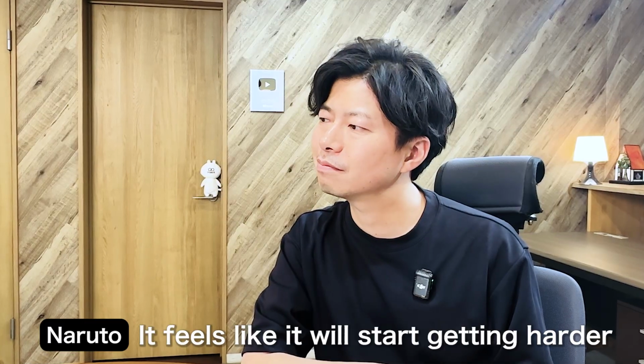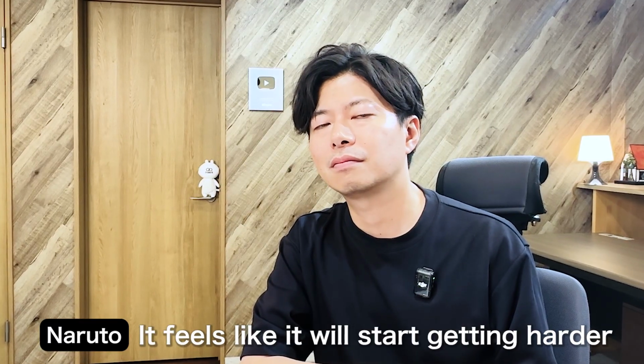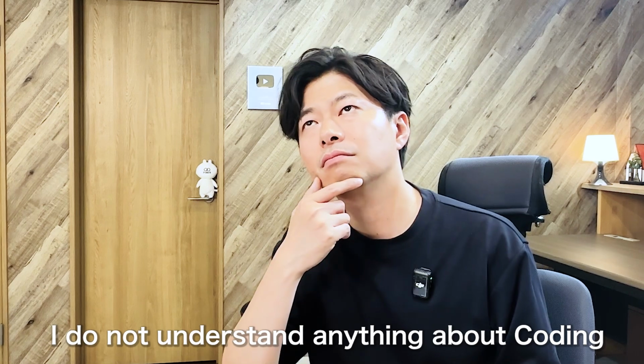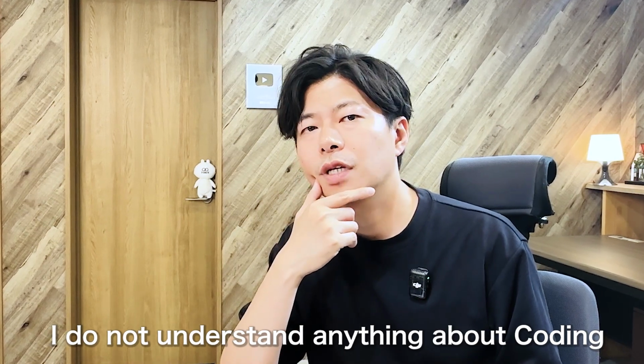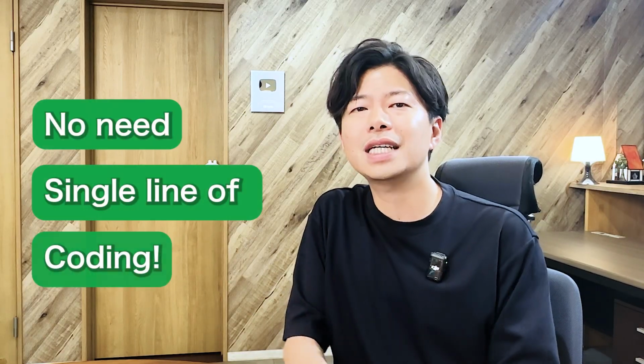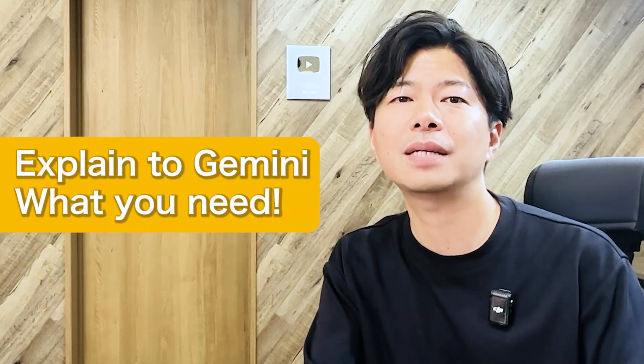Okay, now it feels like it will start getting harder, but Nishi, I do not understand anything about coding. Don't worry, Naruto. The magic here is that we don't have to write a single line of code. We just need to explain our problem to Gemini in plain English, just like I'm talking to you.